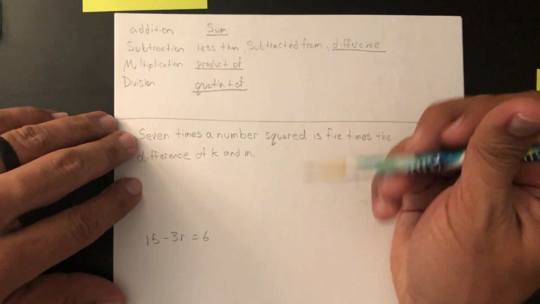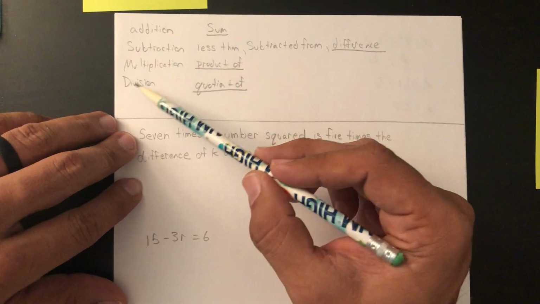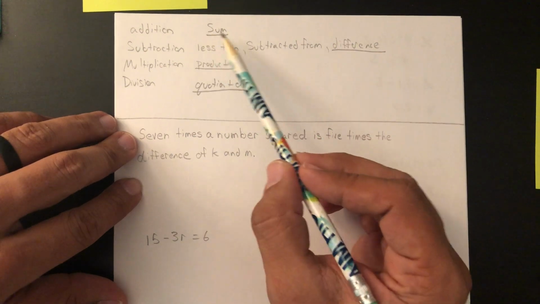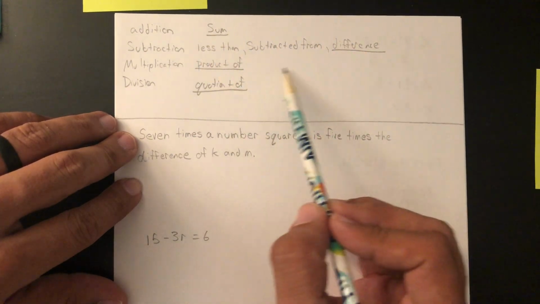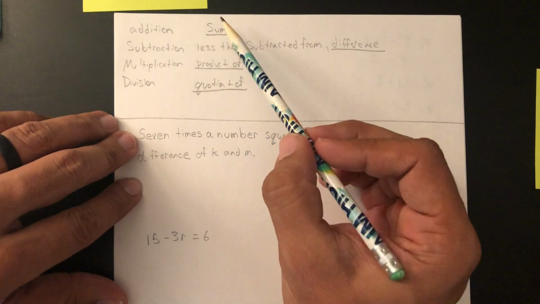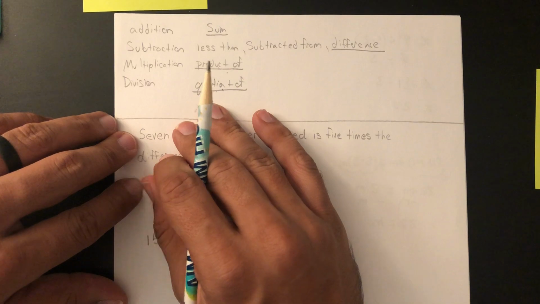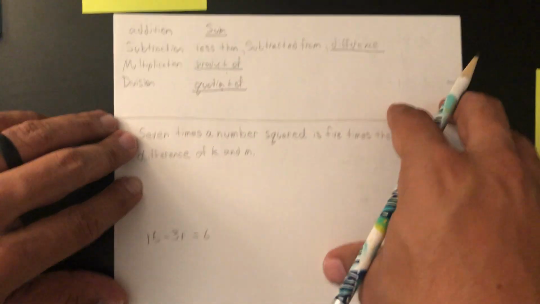Here, we have addition words, subtraction words, multiplication words, and division words. Now, there were more words I gave you in class, but these were the main ones that I want us to focus on. Sum, difference, product of, quotient of. That means that you're dealing with the end result.